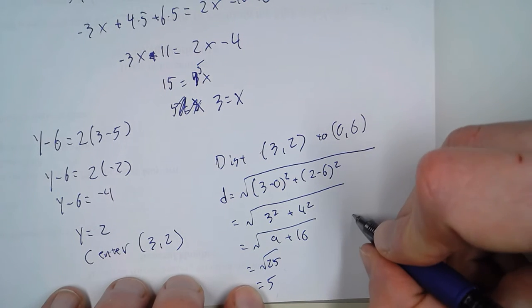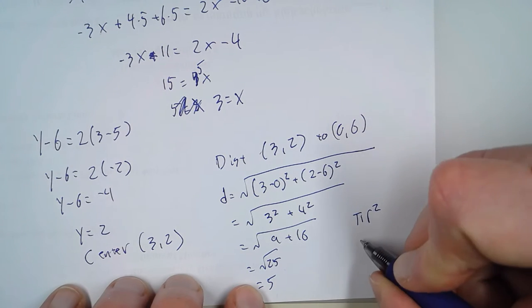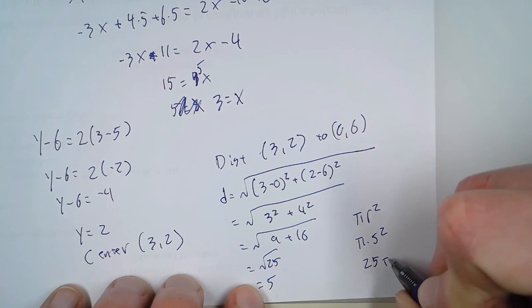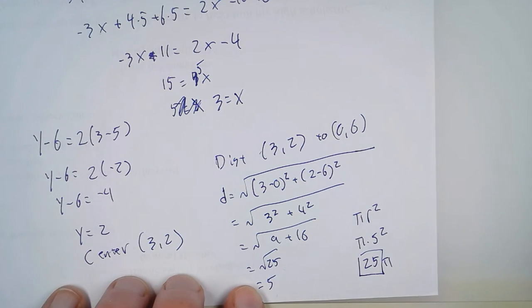So when it comes to the area, pi r squared is the formula, so pi times 5 squared, or 25 pi. So 25 is our answer, and we're done.